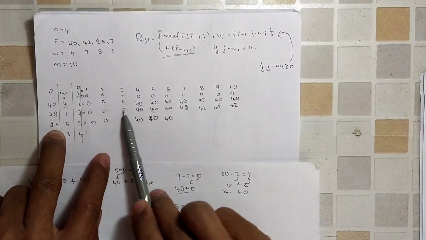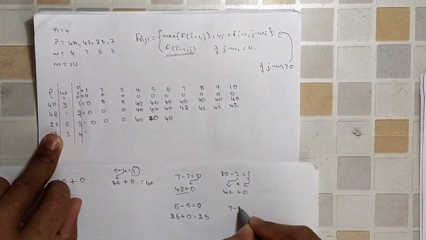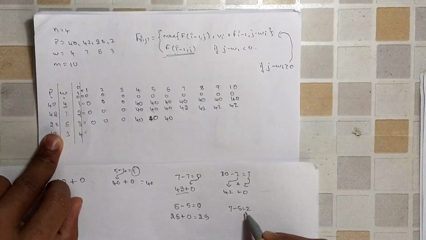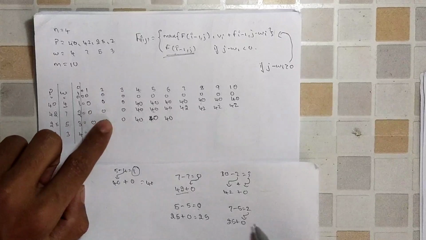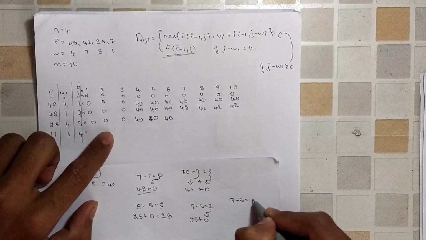So until it is 0, you have to write the previous value itself. Coming to 7, 7 minus 5 equals 2. So yeah, it's 2, right? So 25 plus weight at this 2, I mean profit at this 2 is still 0. So it will be 0 itself until you reach 9. So 9 minus 5 equals 4.